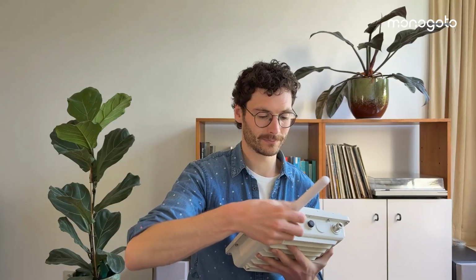We take the radio and the LTE antenna. Then the GPS antenna that goes on this side, the power adapter, and connect the Ethernet cables. The one that says out goes to the radio, and the one saying in goes to your local router. We take the power cord and connect it with power.